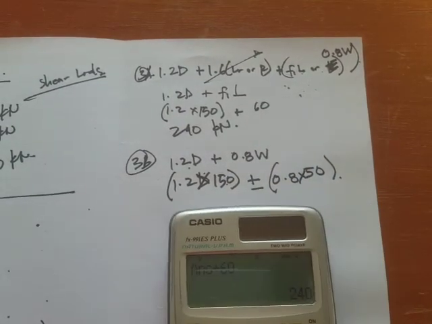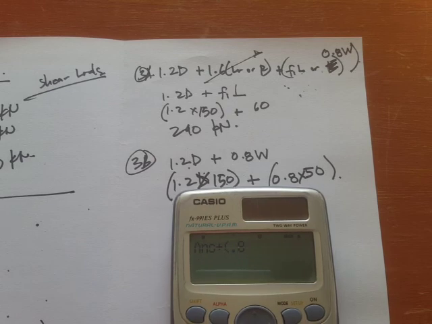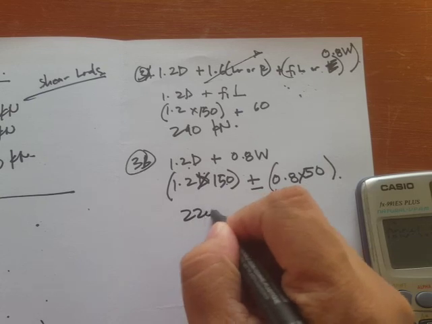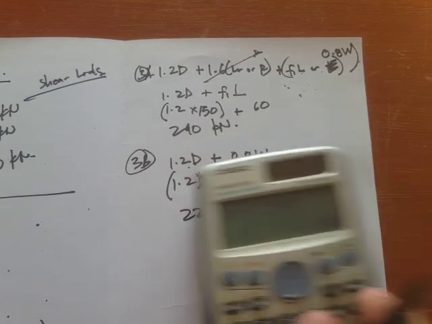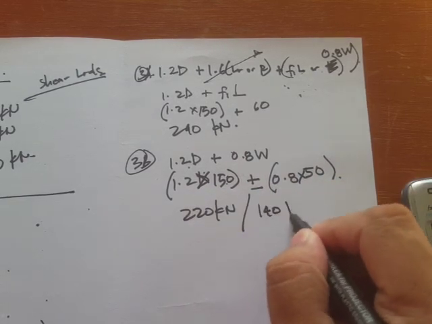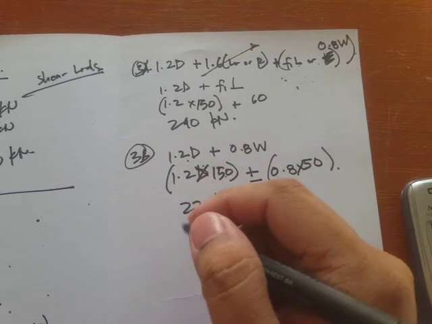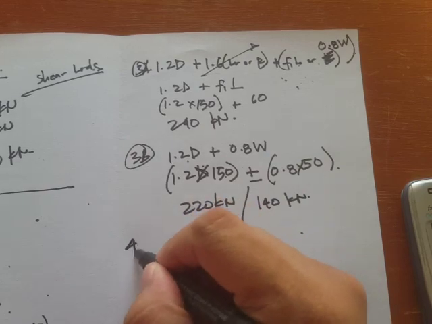Okay, so 1.2 times 150, so 180, plus 0.8 times 50. We have 220 kilonewton. Or if it's negative, we have 1.2 times 150 minus 0.8 times 50. We have 140 kilonewton. Okay, so that's the third combination. Next we'll go on to the fourth combination.